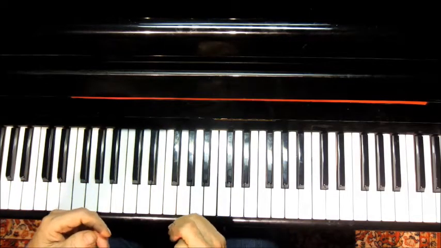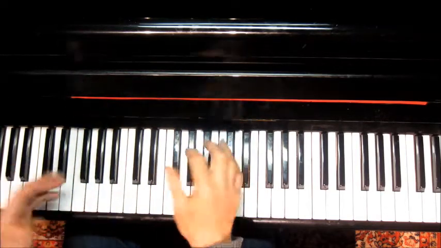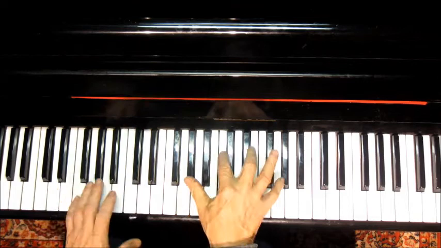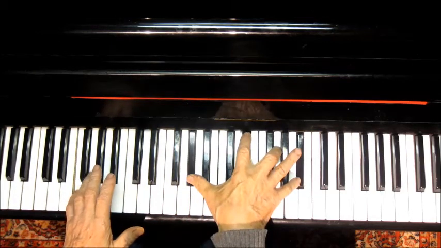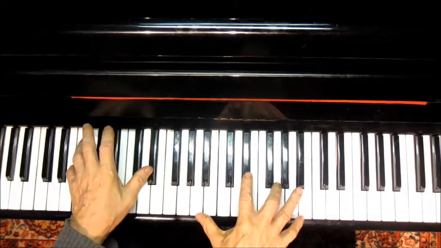I also discuss variations of the 11th, as in minor 11ths, beautiful sounding chord. And the augmented 11th, which is used in jazz a lot.